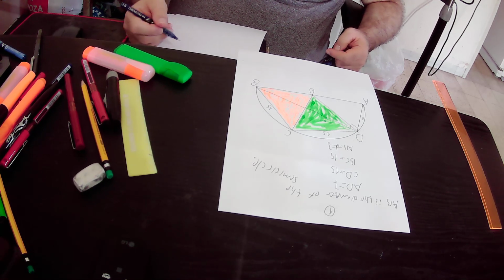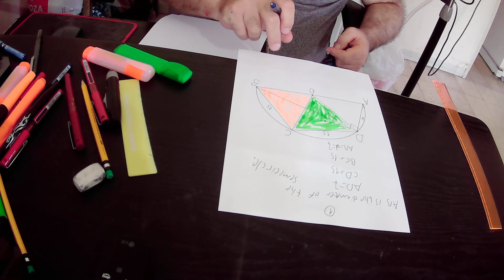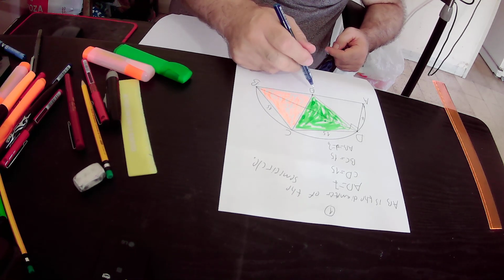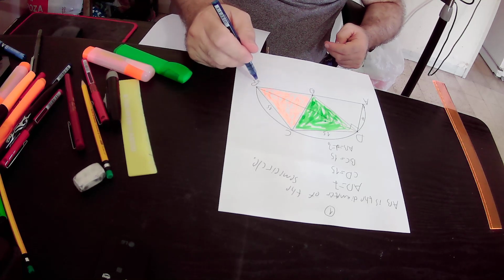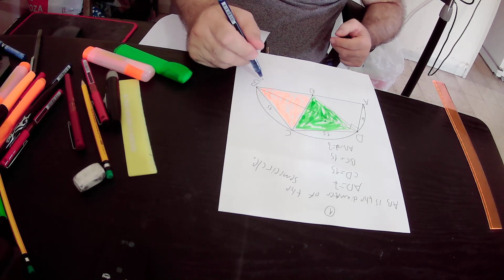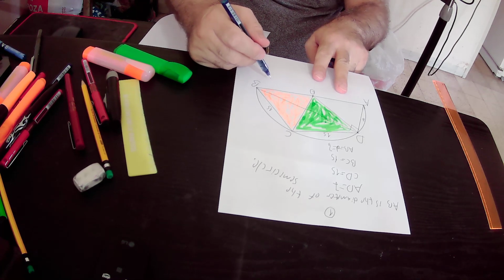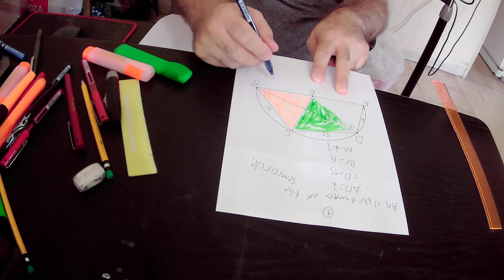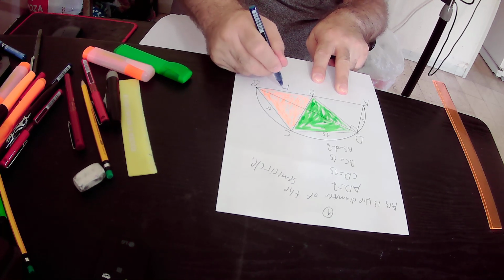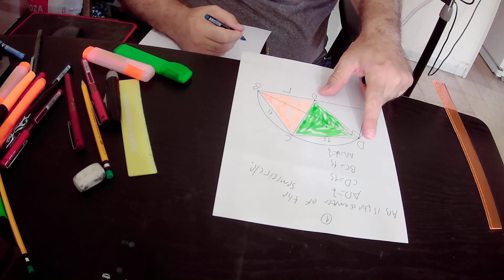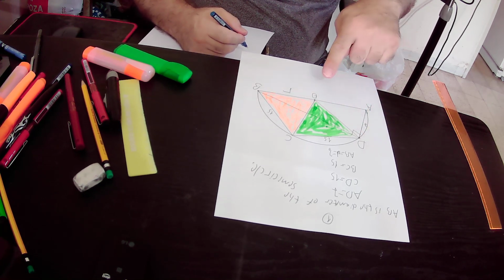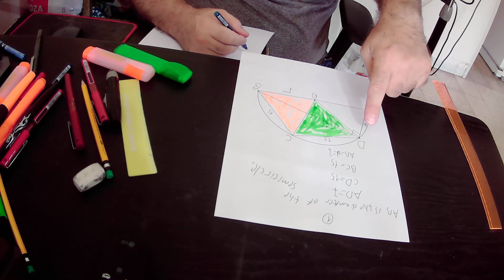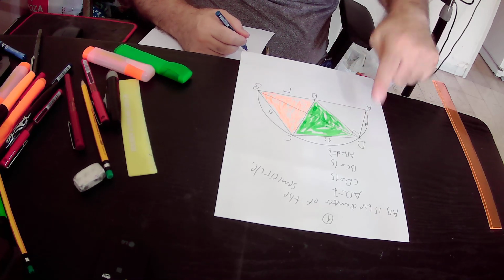And also OB is the radius of this semicircle, because it starts from the center of the semicircle and ends at point B, that is a point on the circle itself. Therefore OB is the radius of this semicircle. We will mark it as R. And also OD is a radius of this semicircle, because it starts from the center and ends at point D, that is a point on the circle itself.